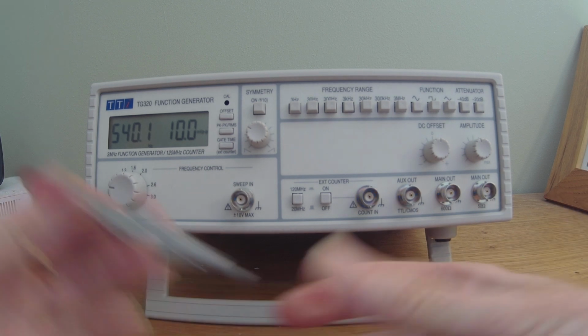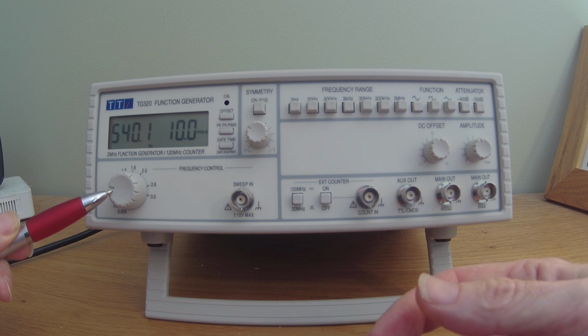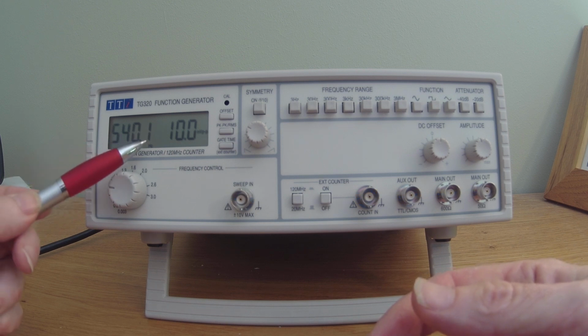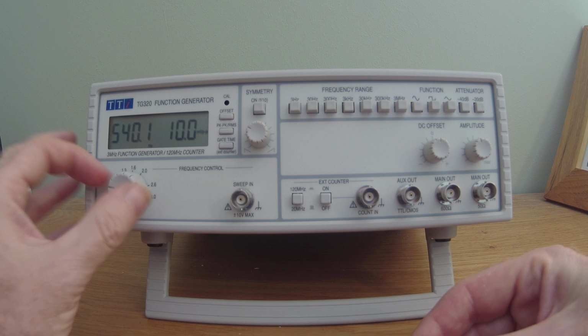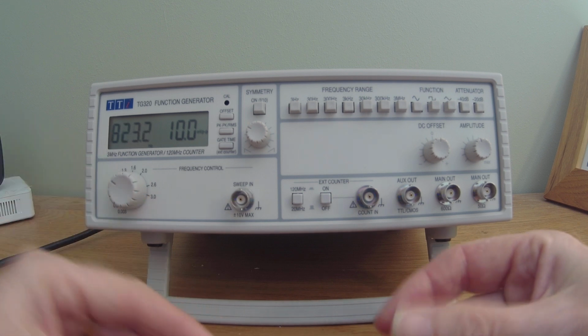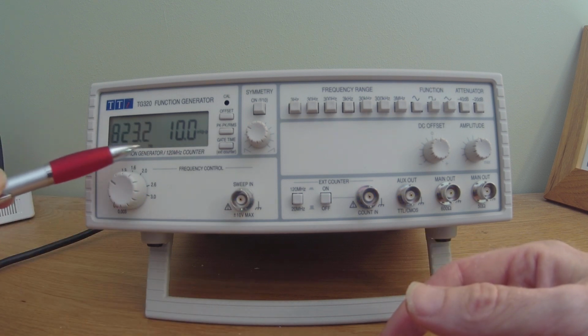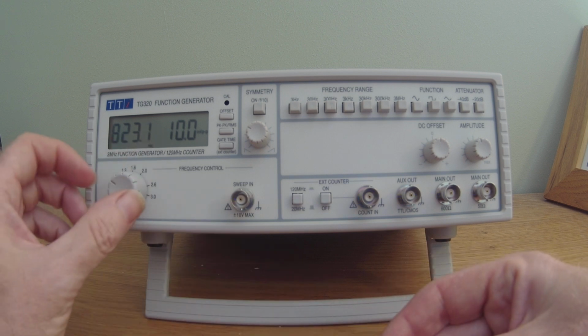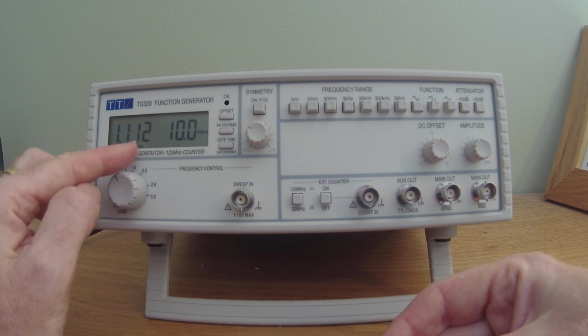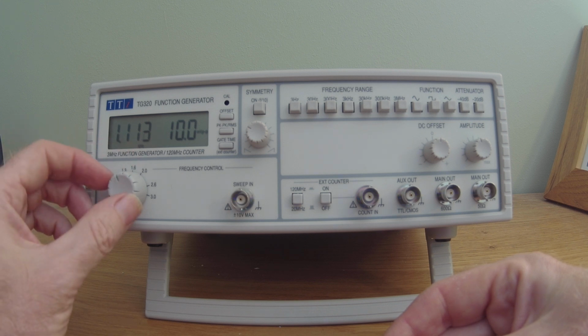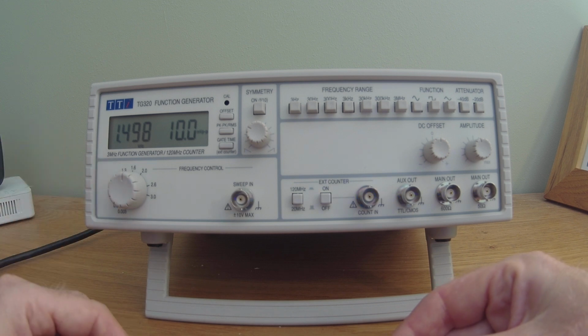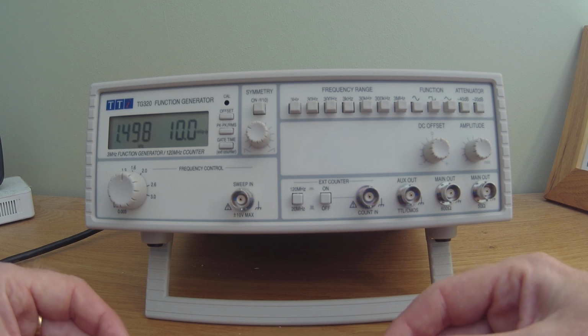And then I go over here to the left hand side dial, and I adjust the frequency until I get 1.5 kilohertz. You'll see at the minute it's reading 823, and you'll see hertz there. So I'll continue on up, and you'll see there I've gone to 1.1. It's changed to kilohertz. So I'll go on up to 1.5, and that's not too bad there. 1.498 kilohertz.